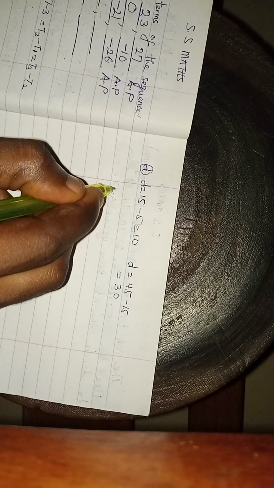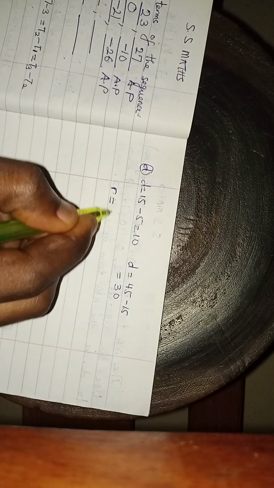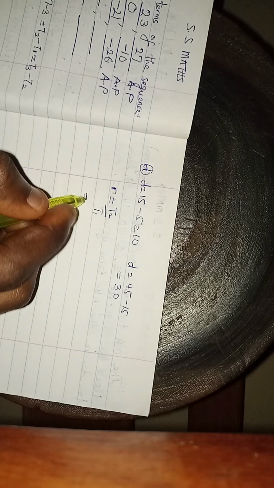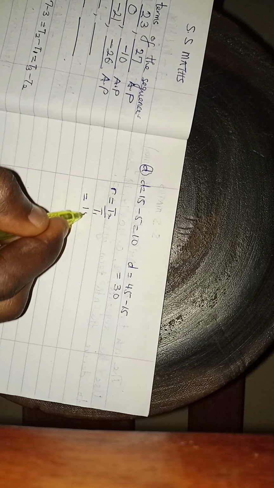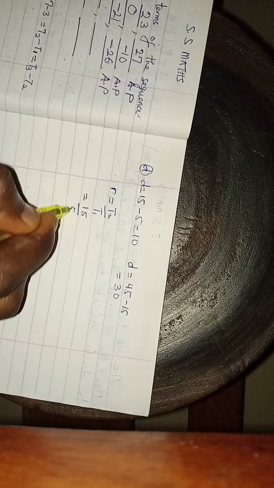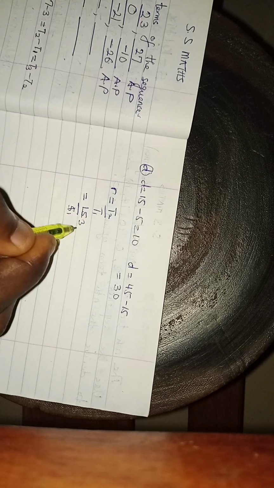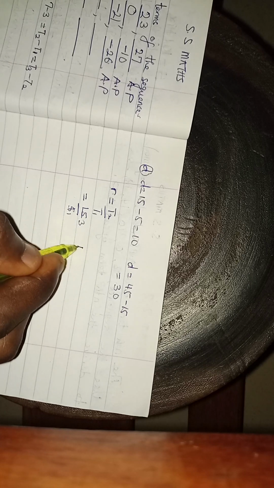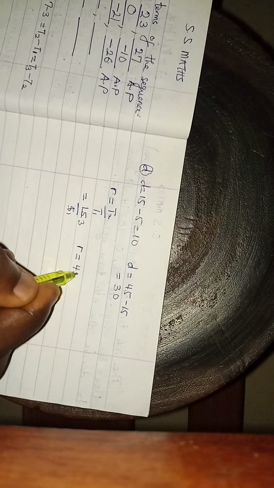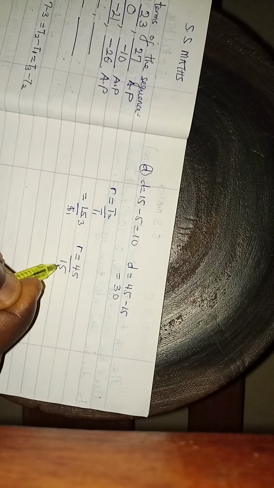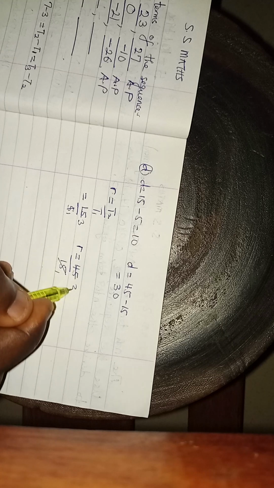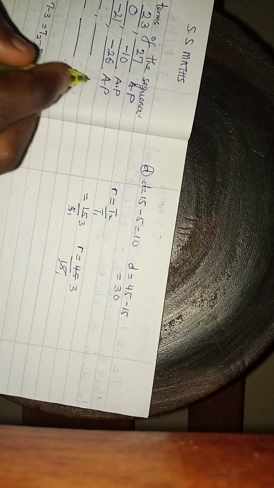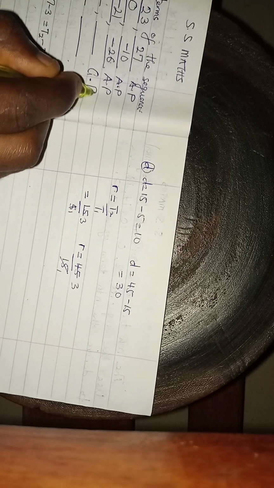Then we now move to common ratio R. To get the common ratio, I'm going to say T2 divided by T1. Let's see that for the first two terms. T2 is 15. 15 divided by 5 gives 3. Now let's pick the second and the third term. We have ratio as 45 divided by 15, which is 3. So we have the same result. This one gives a geometric progression, GP.